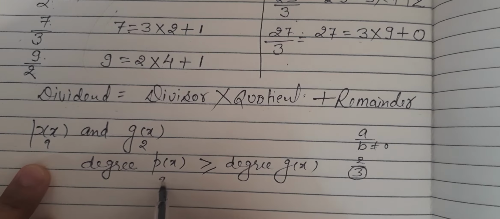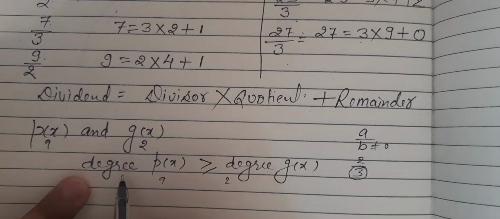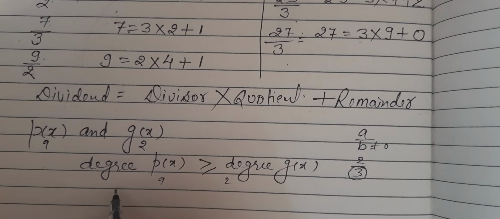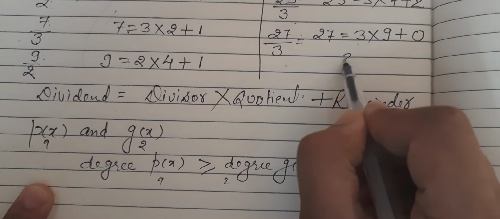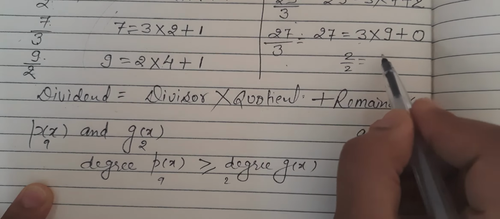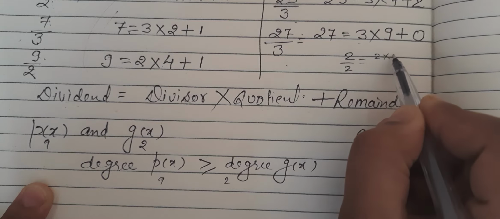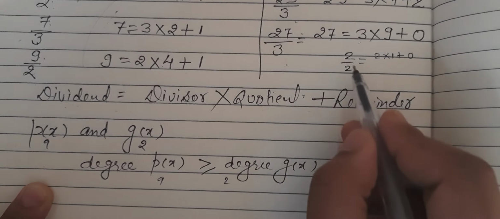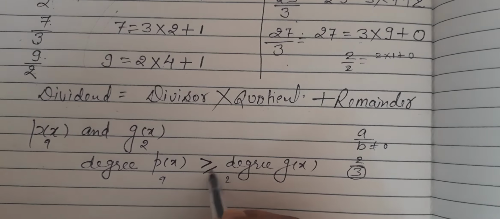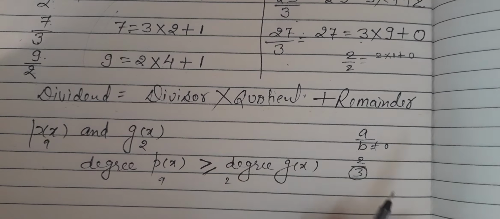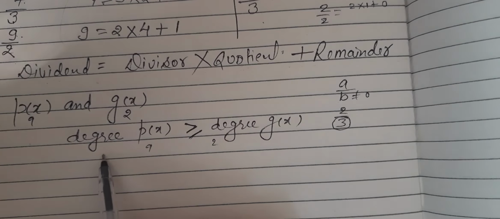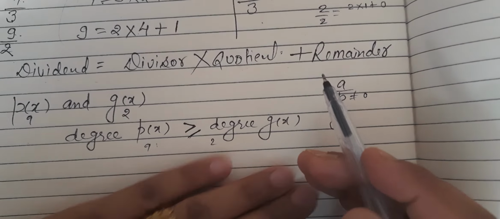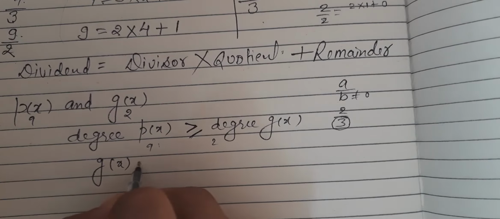And since 9 is greater than 2, similarly the degree of p(x) should be greater than or equal to g(x). Why equal also? Because we can also write 2 divided by 2. Then this 2 can be written as 2 multiplied by 1, and here remainder is 0. Okay, that is why we are writing greater and equal. So here p(x) and g(x) are two polynomials, and the degree of p(x) is greater than or equal to g(x), and also we will write g(x) in the denominator, so we need to mention that g(x) is not 0.